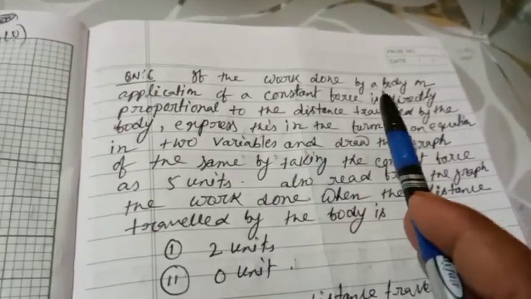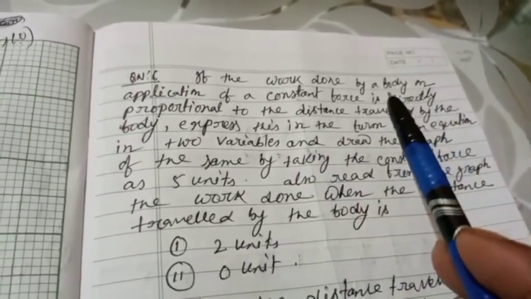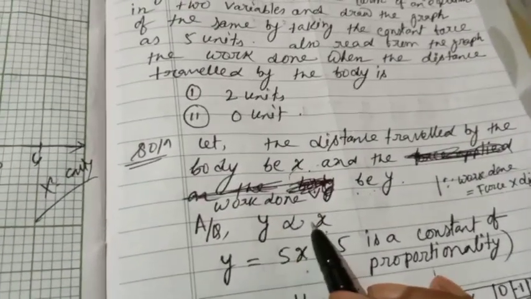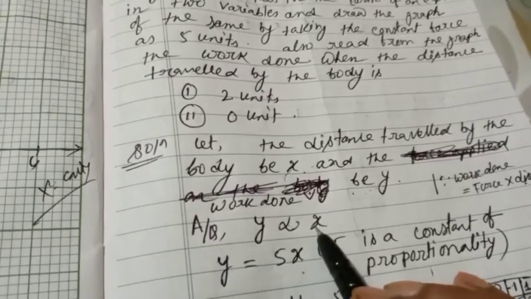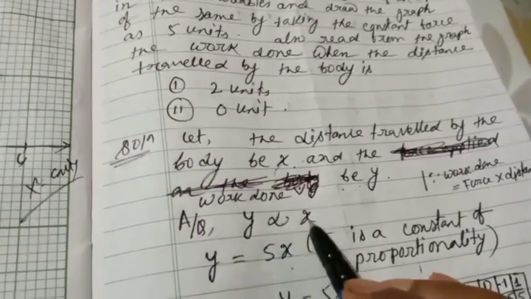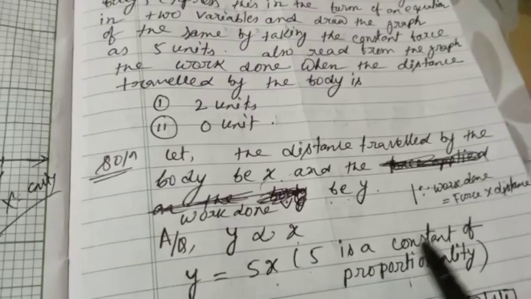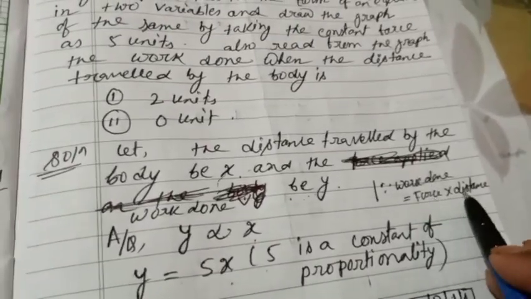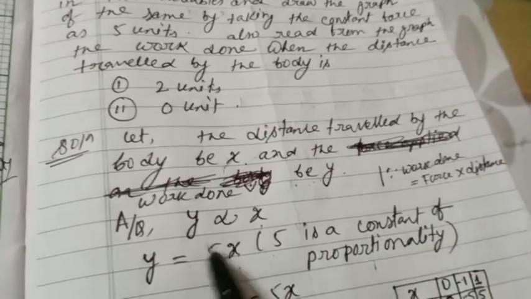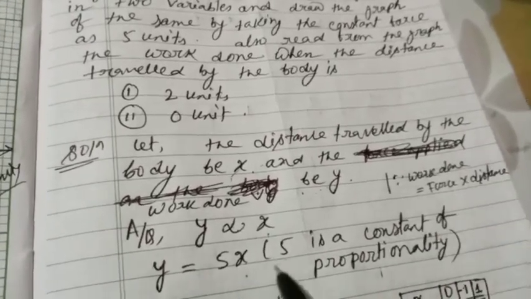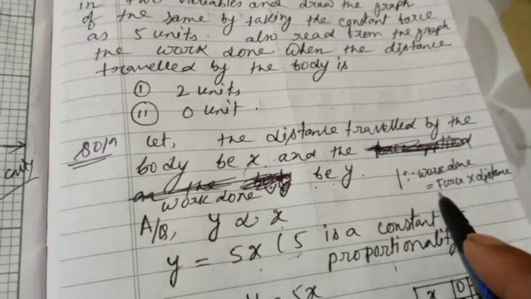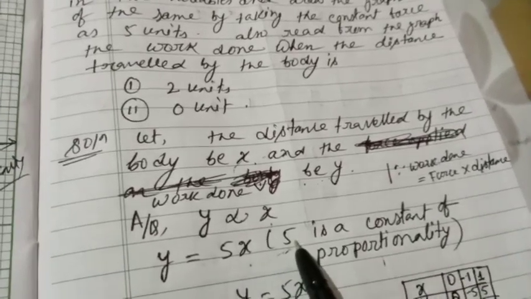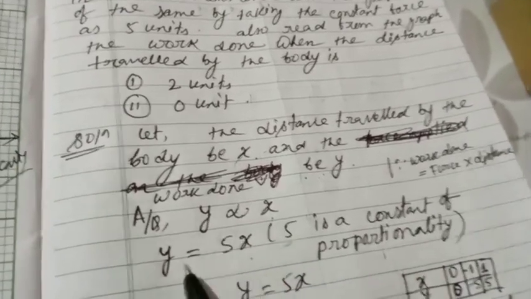Now according to the question, work done is directly proportional to the distance traveled by the body. That means y is proportional to x, because y is work done and x is distance traveled. This is the proportional symbol. Since they have given 5 as a constant force, you can write equal, because work done is equal to force into distance, and in this case y is work done, and since we have constant force 5, it is 5 into x. So this is the linear equation we got.